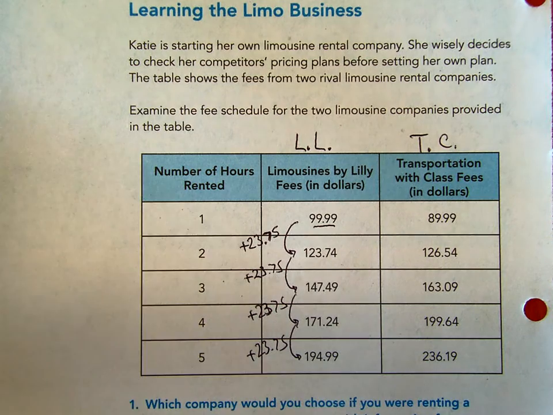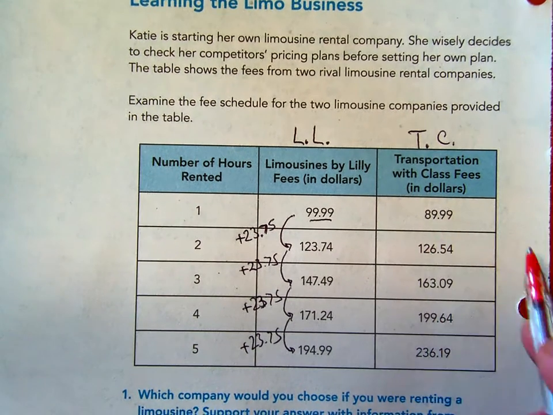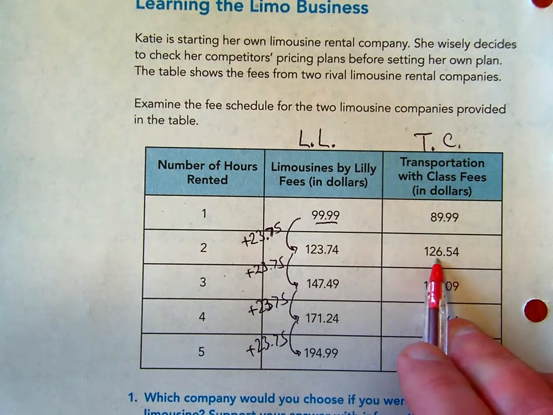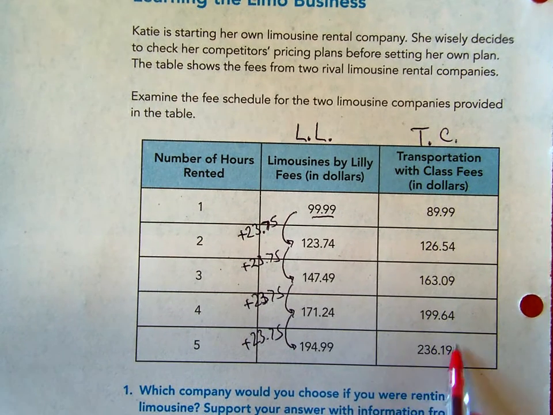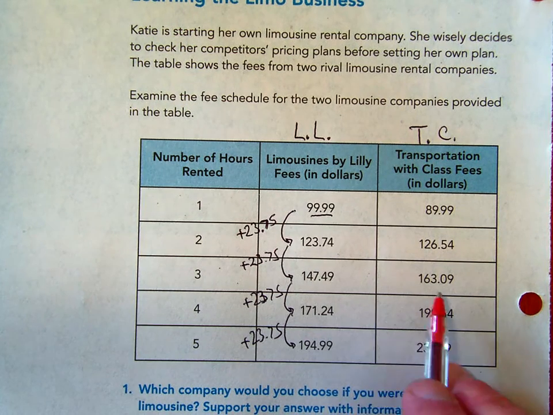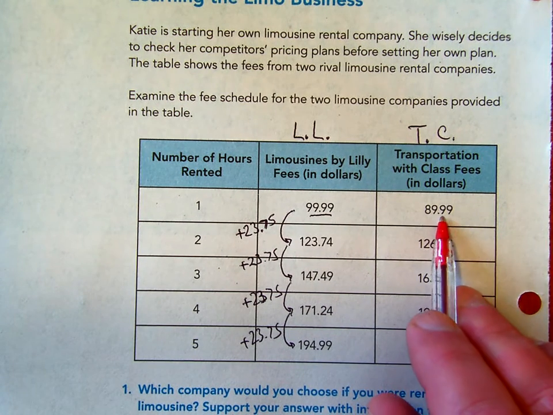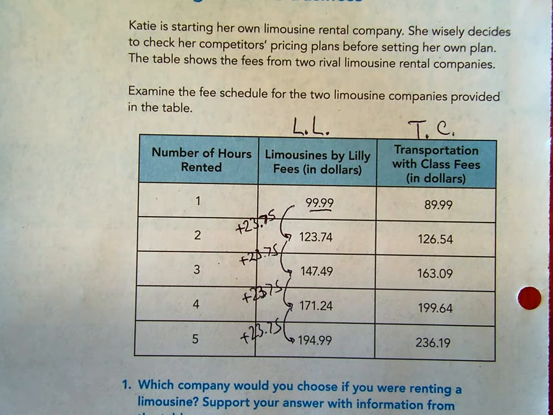Transportation with Class. Well, if you're only renting for 1 hour, it's $10 cheaper. It's $89.99. But then at the second hour, it's up to $126.54, so it's a little more expensive. And then each additional hour after that, it seems to be going up by a greater amount. So it looks like they have a cheaper rate for the first hour, but their hourly rate is more expensive. Let's find out what their hourly rate is and make sure it's consistent.